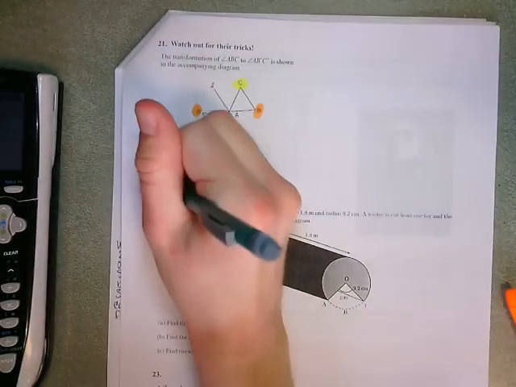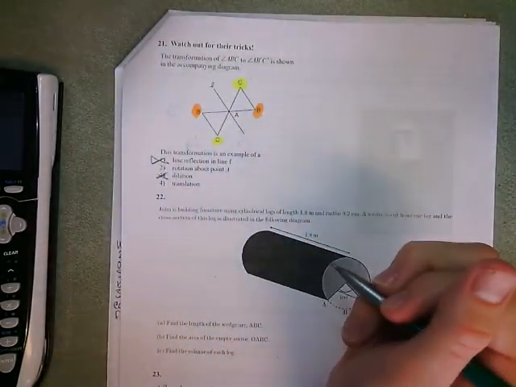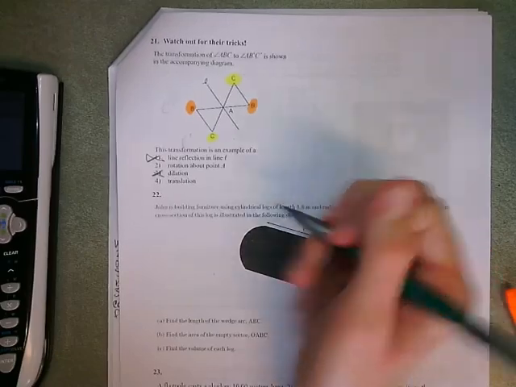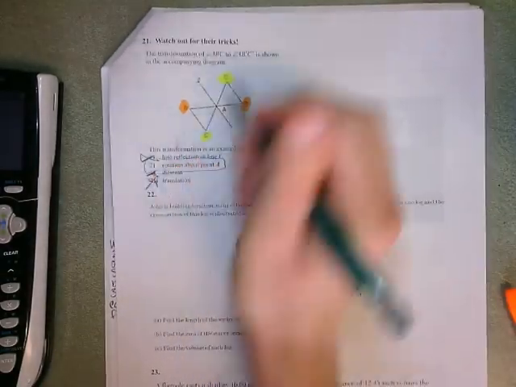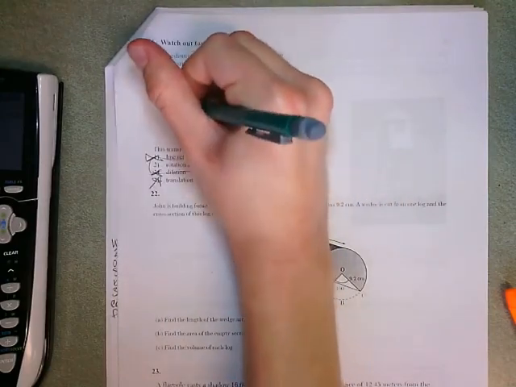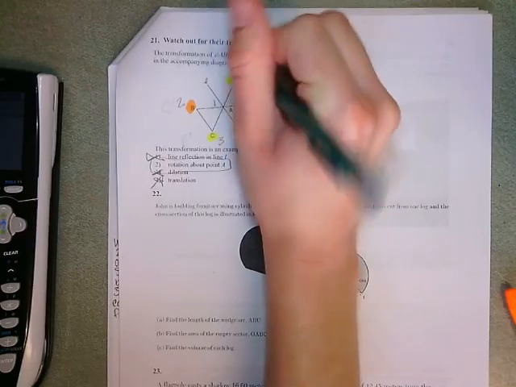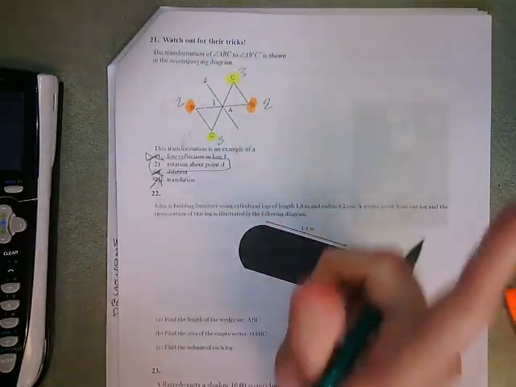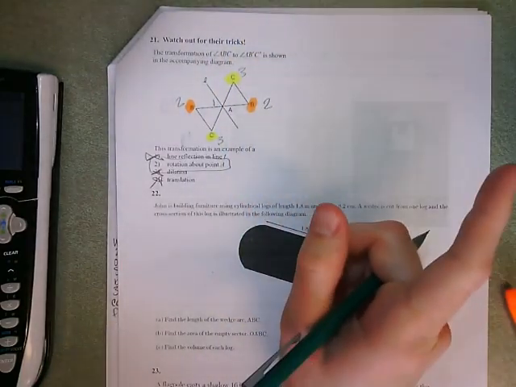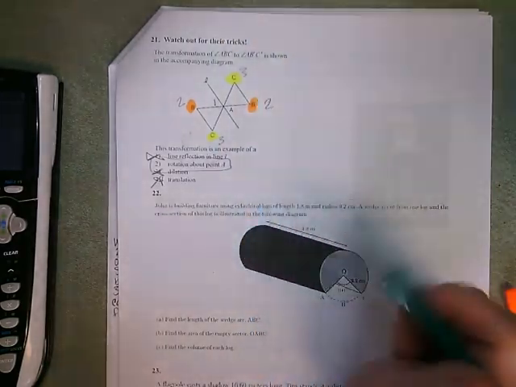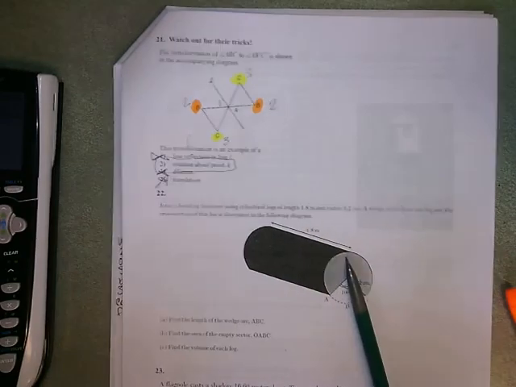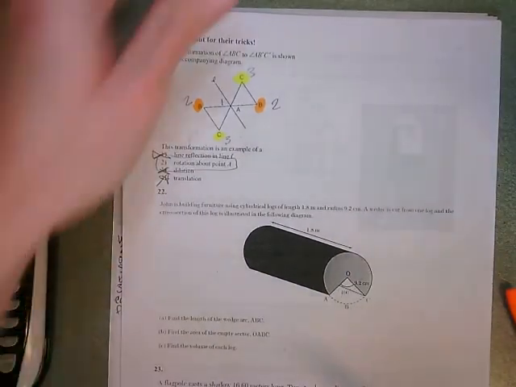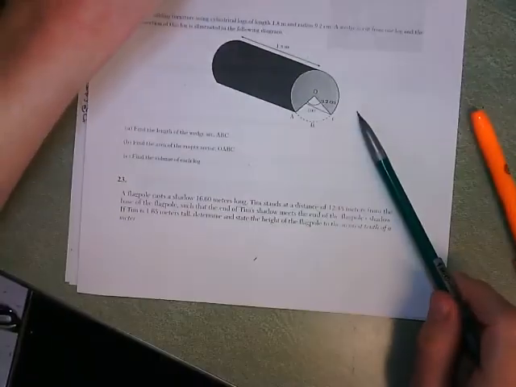So do not say this is a reflection. This is obviously not a dilation, and this isn't a translation, okay? So it's a rotation about point A. We have to be super, super careful that you don't confuse rotation with reflection, all right? I'm going to skip over 22 and go to number 23. We'll come back to 22.